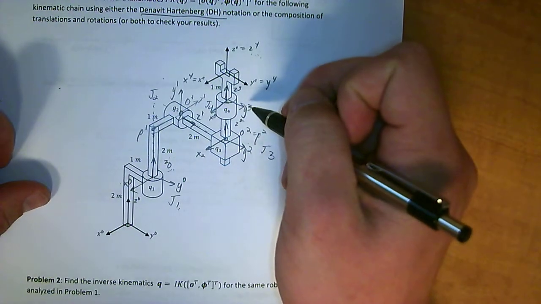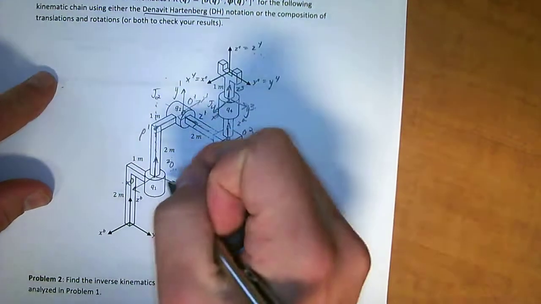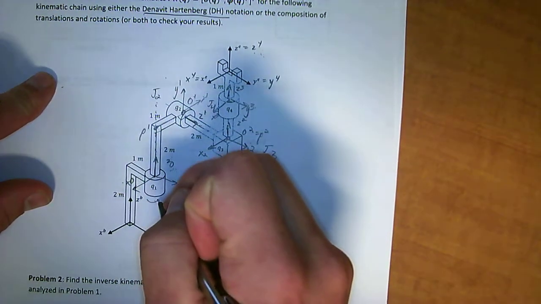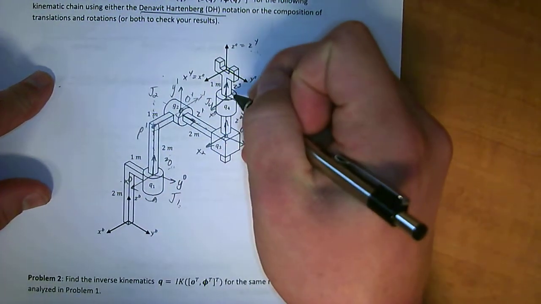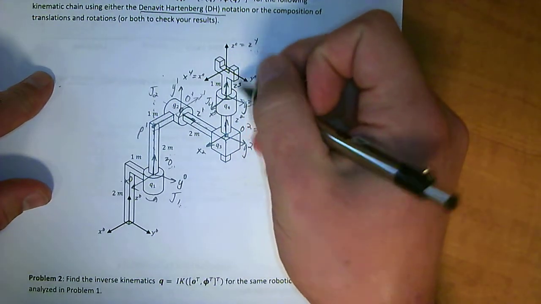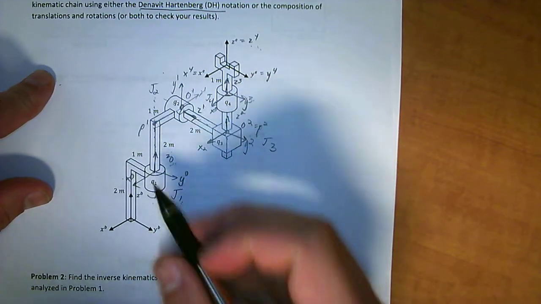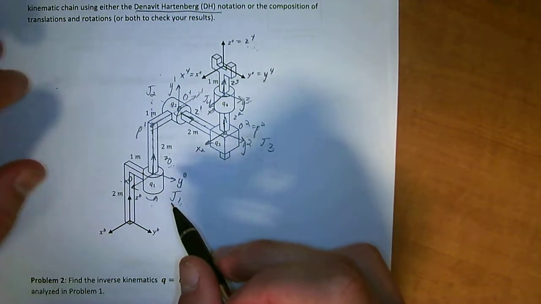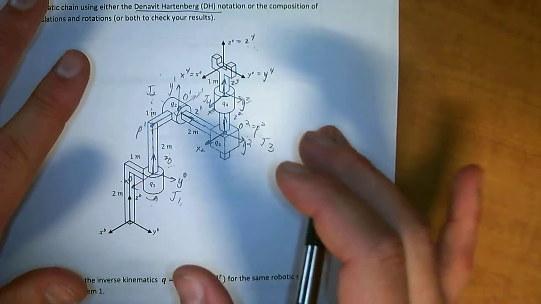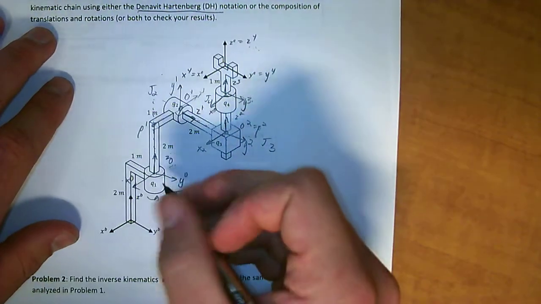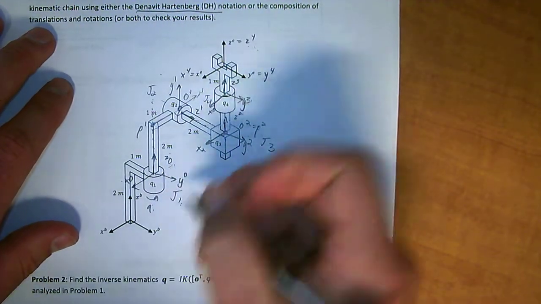And then since we have the intersection of these two axes, the Z1 and the Z2 axes are intersecting right here, O1 is equal to P2 at this point right here. Then moving on up here, we've got X3, Y3. So that's pretty easy.